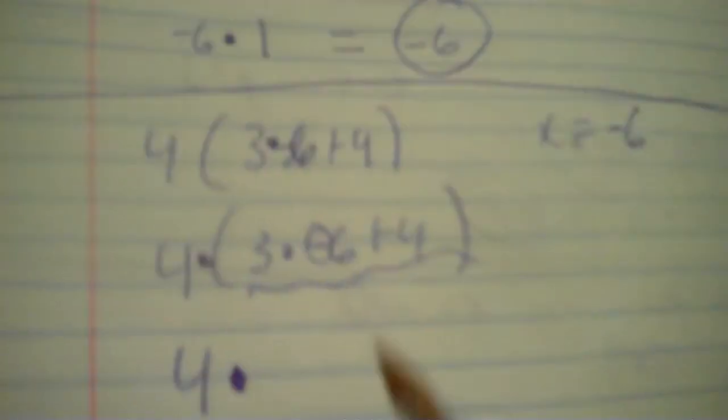So I'm going to simplify my parentheses first. So we got 4 out here. That means 4 times. So I got to figure out what comes out of the parentheses. I'm just going to go 3 times negative 6 plus 4. I got negative 14. And then we times 4 by negative 14, and that's negative 56.